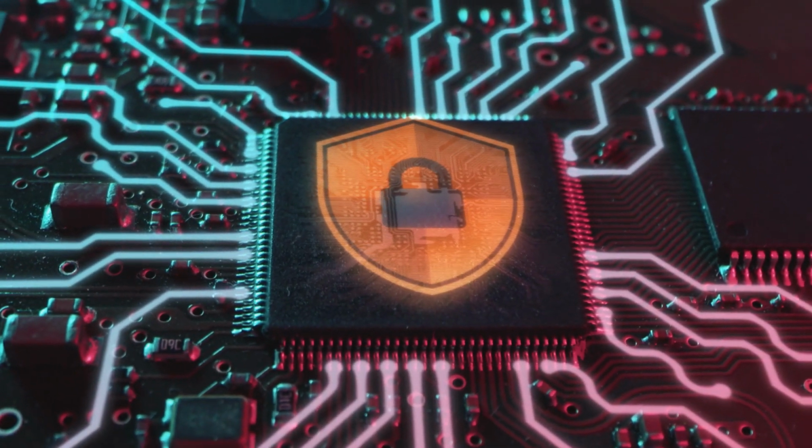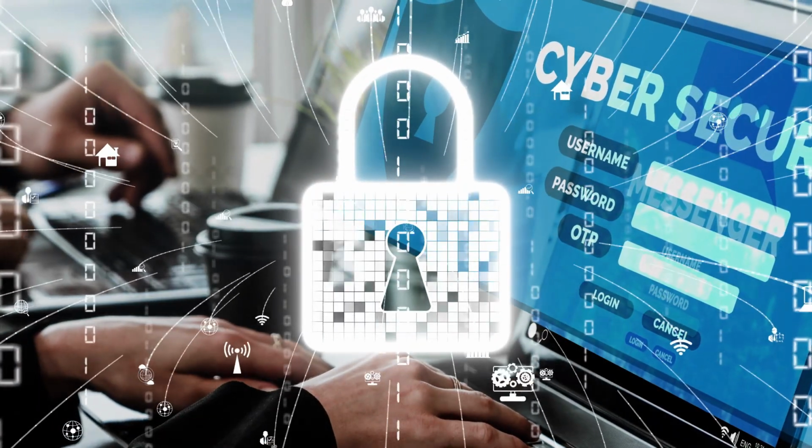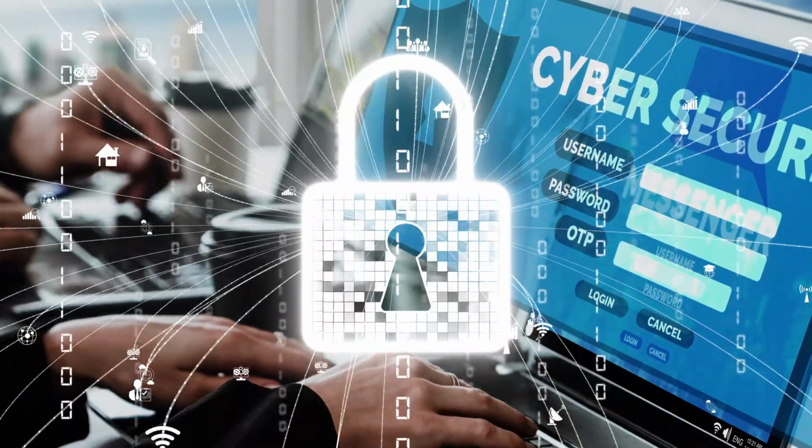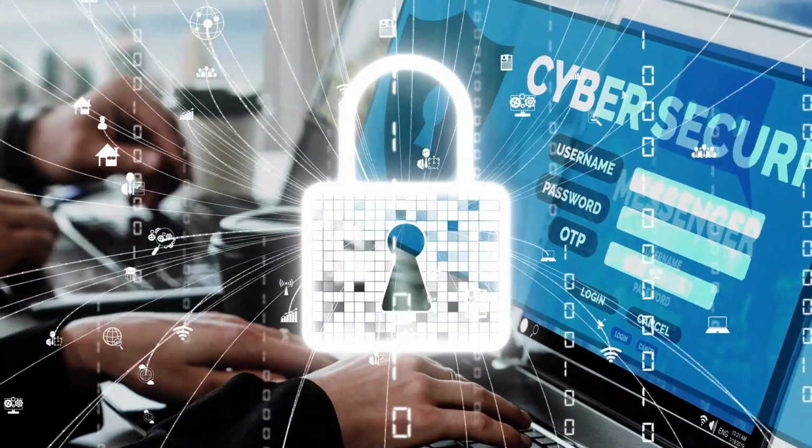And there you have it, essential cybersecurity tips to protect yourself online. By following these practices, you can significantly reduce the risk of falling victim to cyber threats.